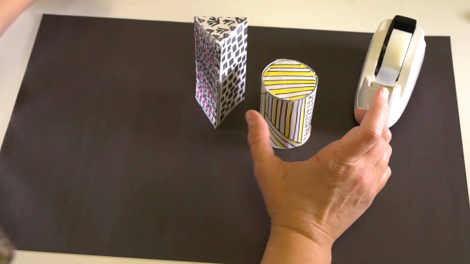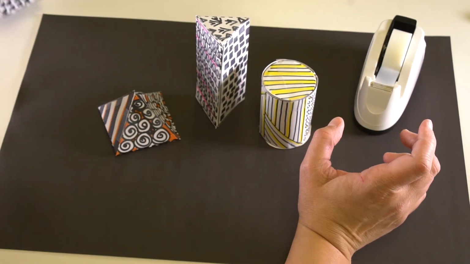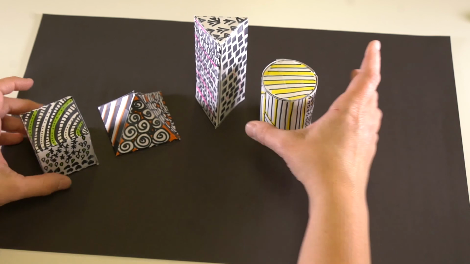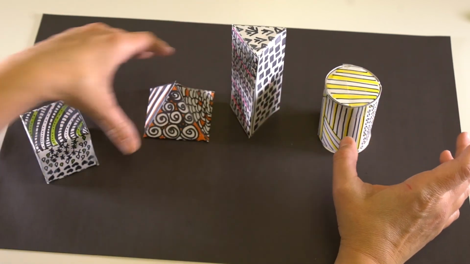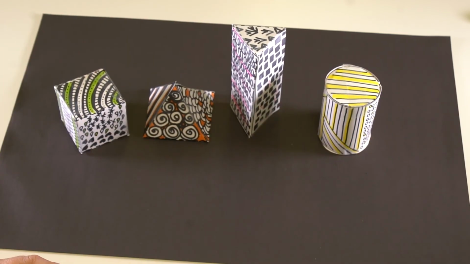But here I have my gorgeous Zentangle 3-dimensional shapes. I really love the way that they look. I hope that you're really proud of the ones that you made too. We're gonna be doing some math activities with these, so hold on to them, because the next time you meet with your group, you'll be talking about some of the properties of these 3-dimensional shapes.